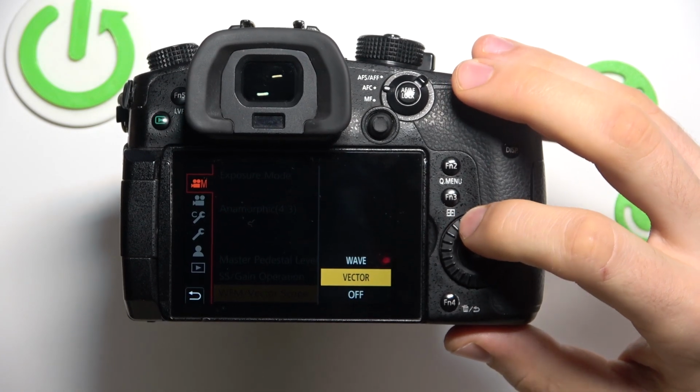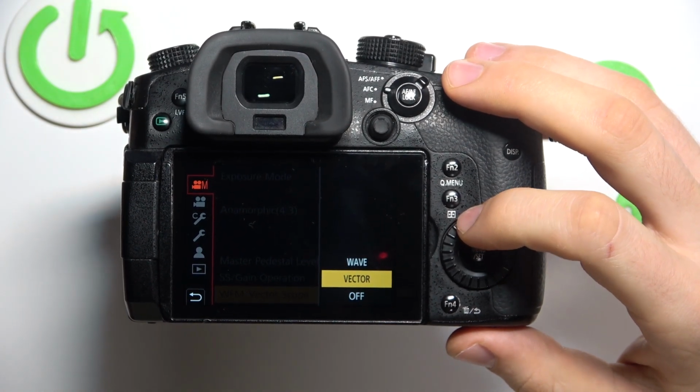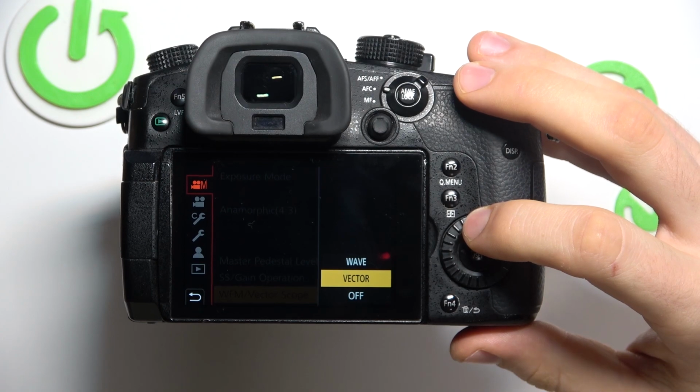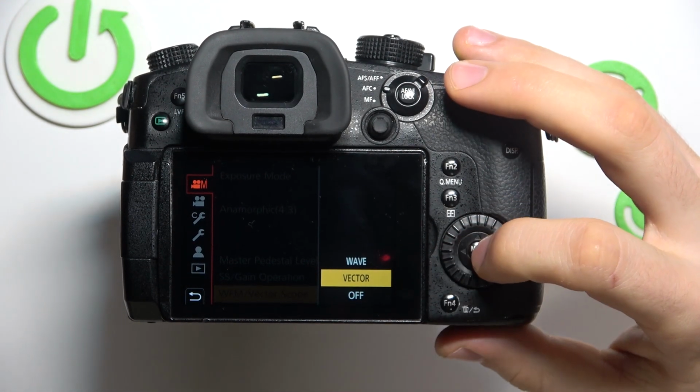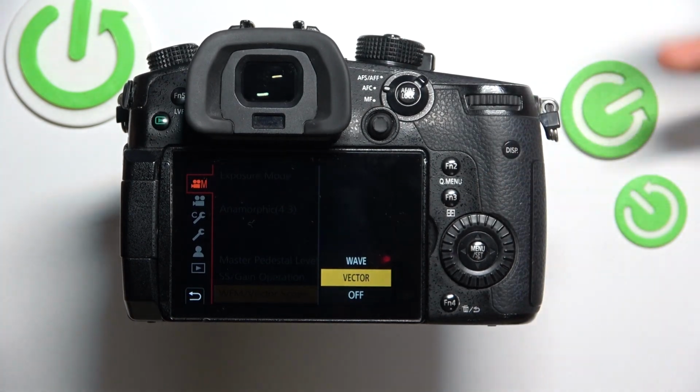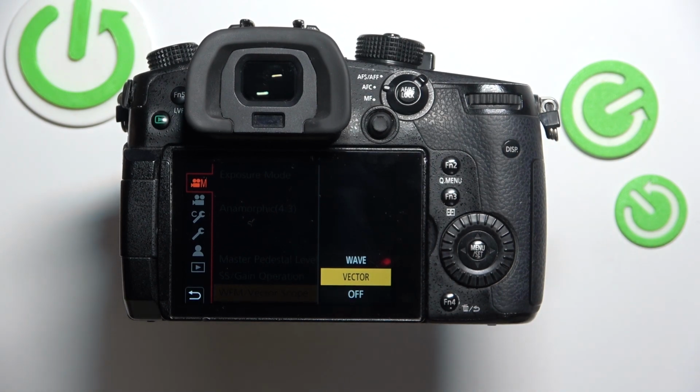We can enable wave mode or vector mode. In vector mode, the camera displays a vector scope, which is a graphical representation of the color information in your scene. It helps you to assess color balance and saturation, for example, making it useful for color grading.